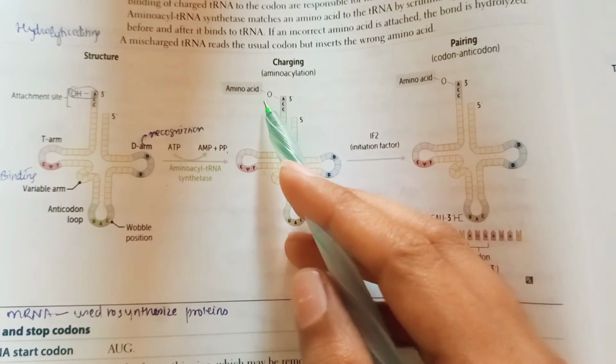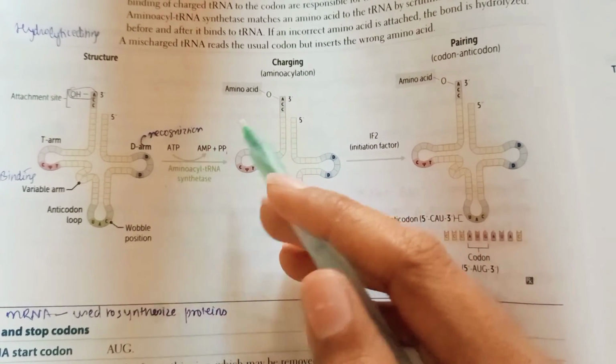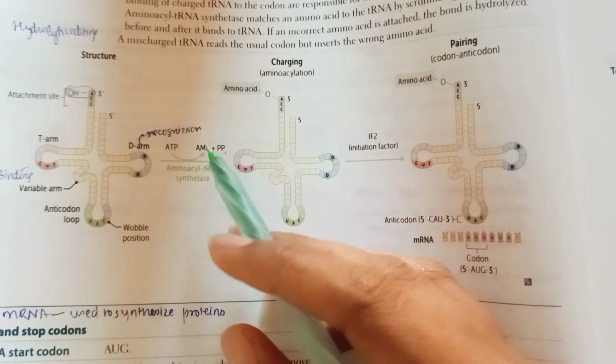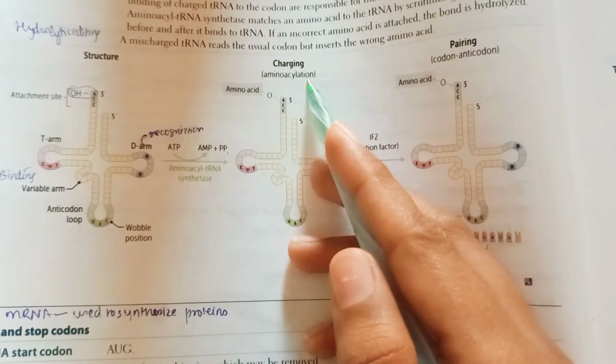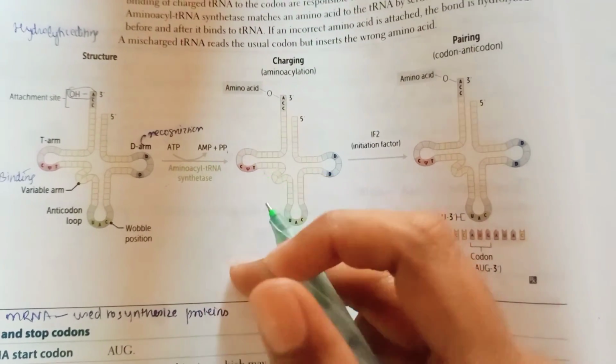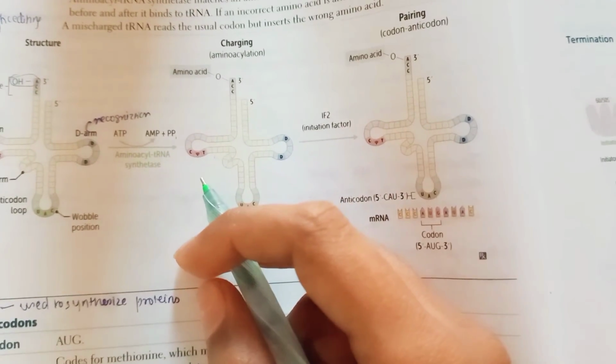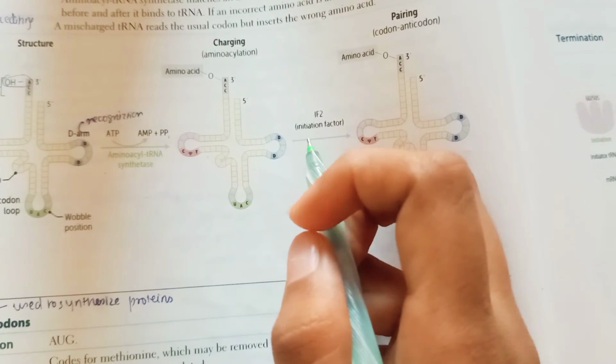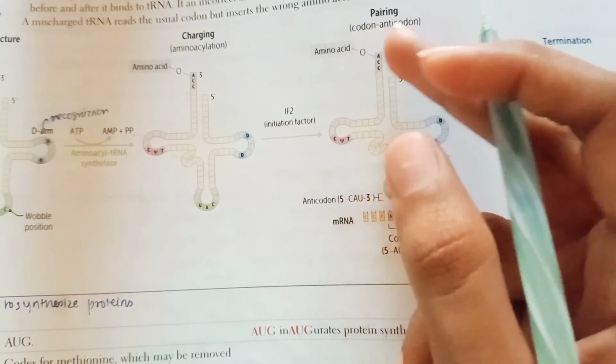The amino acid will be wrong if it is the wrong type, if it is mischarged, but if it is normally charged, that is aminoacylation, if it is normal, then you will get the proper amino acid. So that is about charging. Next, after charging, you can see here there is an initiation factor which converts the charging into the pairing part, that is the codon and anticodon.